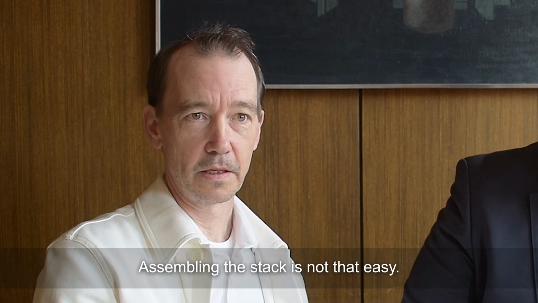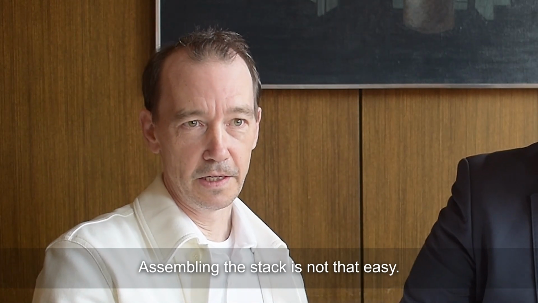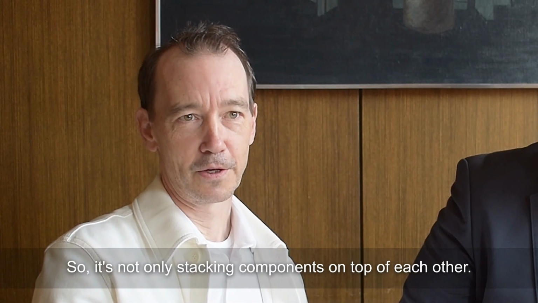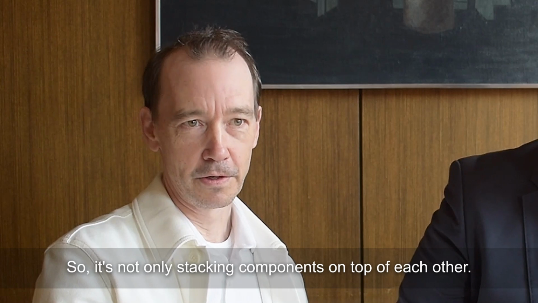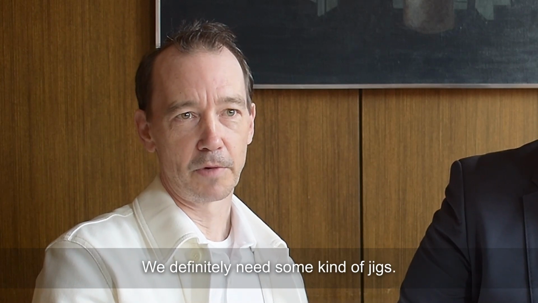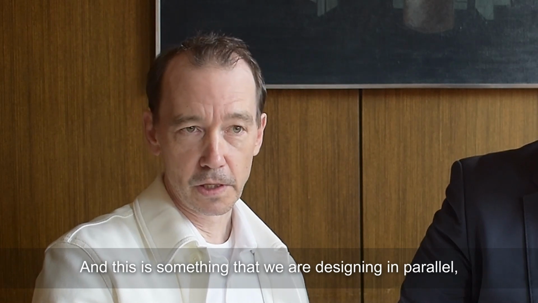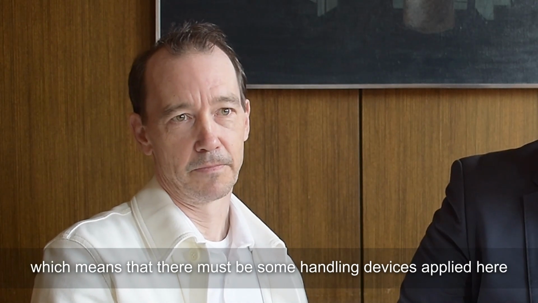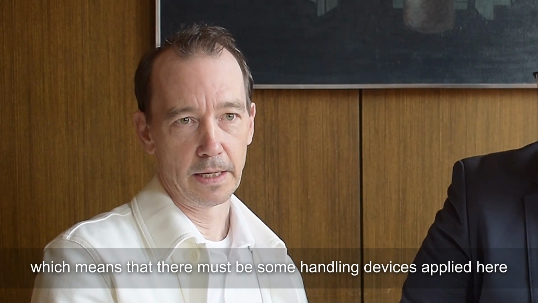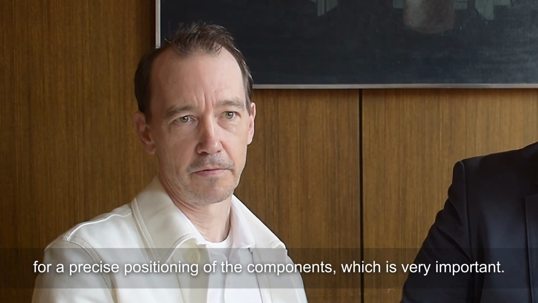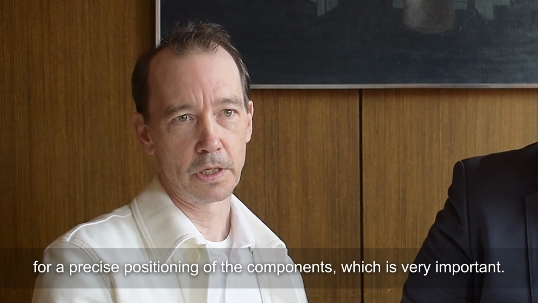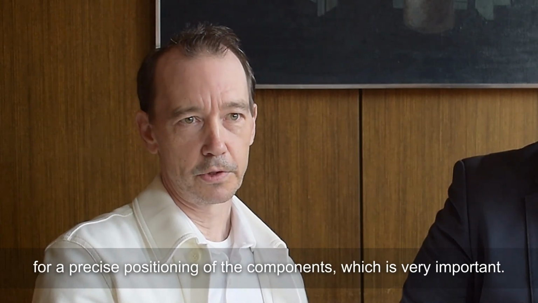Assembling the stack is not that easy, so it's not only stacking components on top of each other. We definitely need some kind of jigs, and this is something that we are designing in parallel, which means that there must be some handling devices applied here for a precise positioning of the components, which is very important.